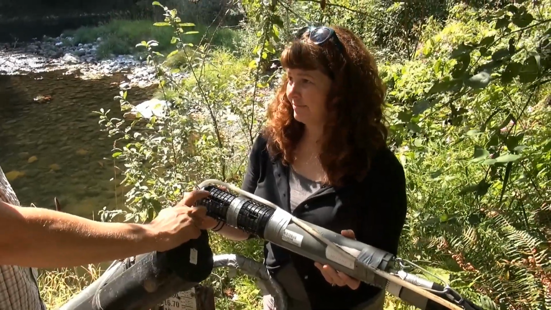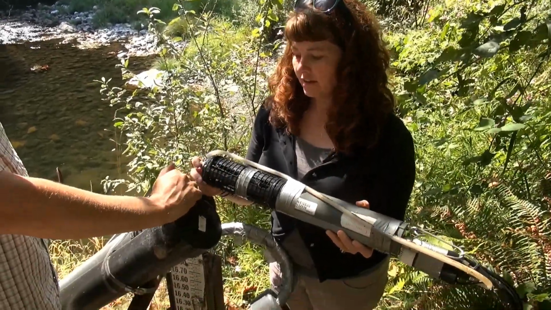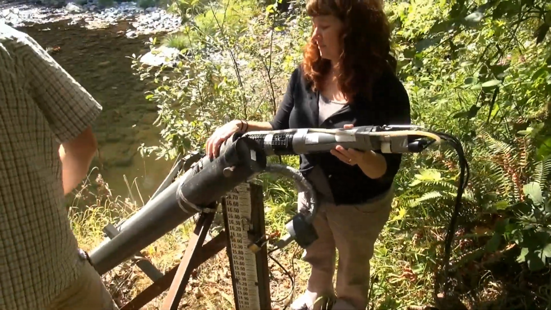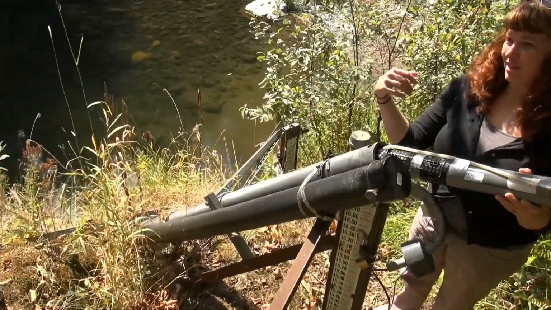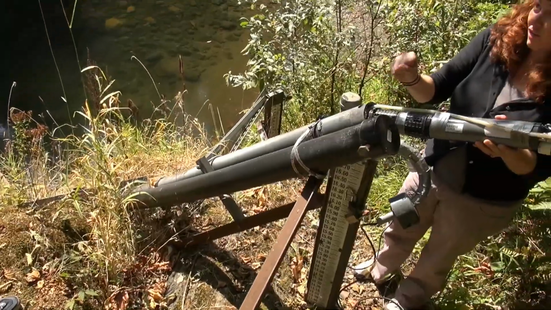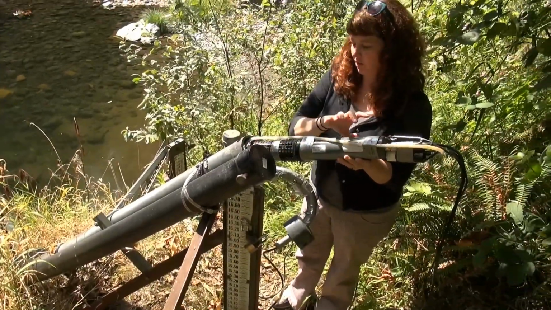It was crazy. The screening is to keep fish out? To keep bigger leaves out. This is a site where, especially the first flush in the fall, when all the leaves come off the trees, you would pull it up and it would be suctioned in, and there would just be leaves packed all around. Okay.